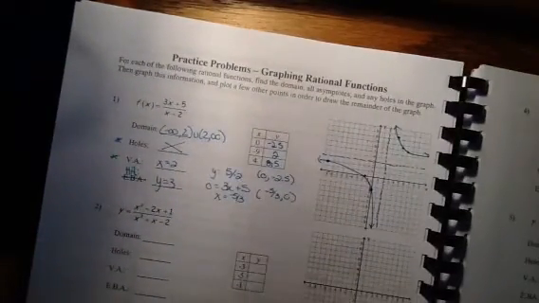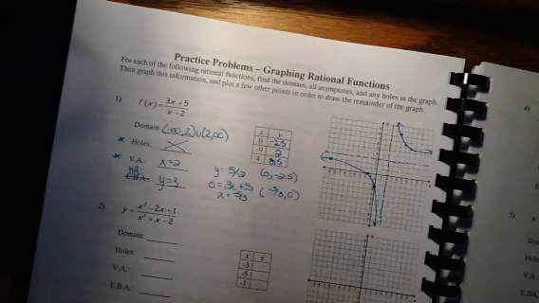Okay, so now you're going to go back to Edmodo, and we're going to do problem number 5, because it looks a lot harder.